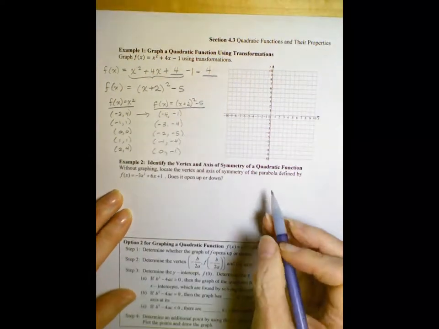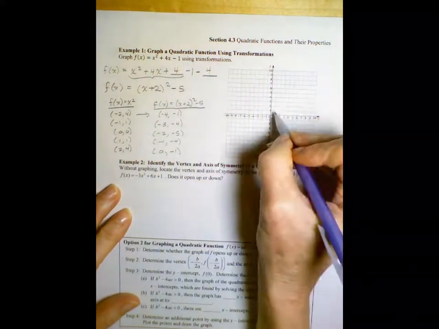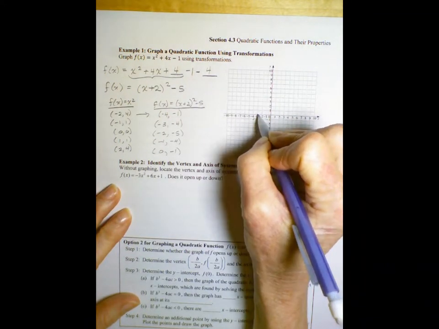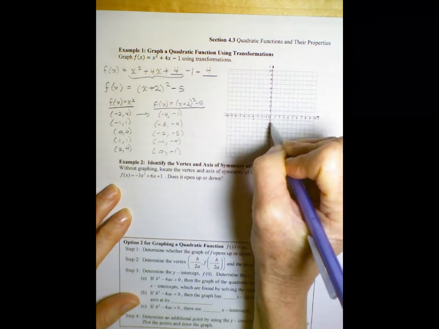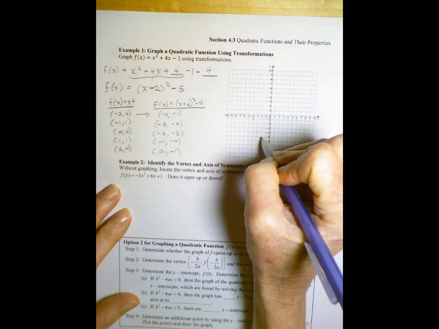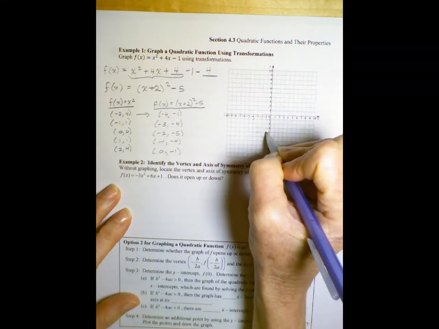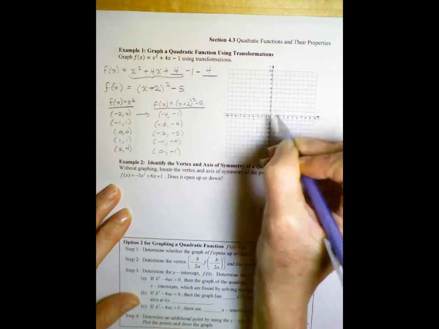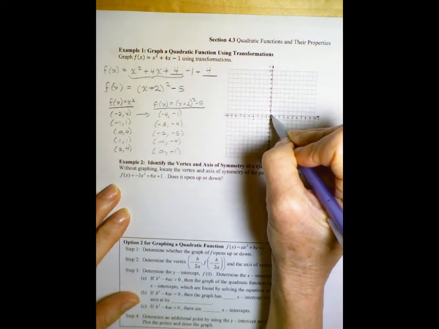So now we're graphing our transformed quadratic. (-4, -1), (-3, -4), (-2, -5), (-1, -4), and (0, -1). So recall our original would have been at (0, 0).